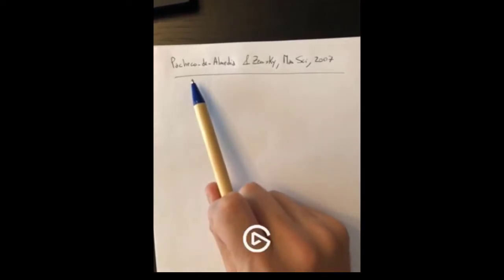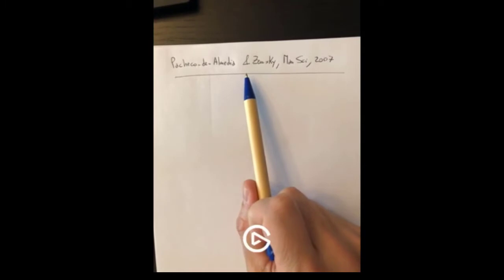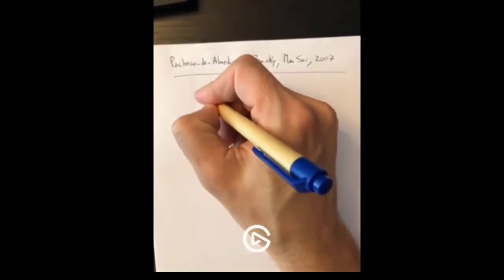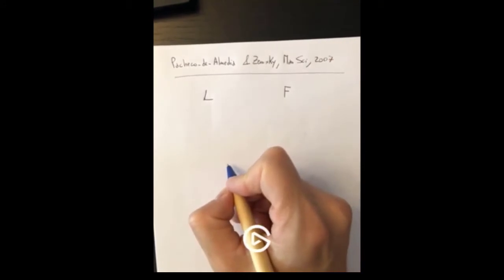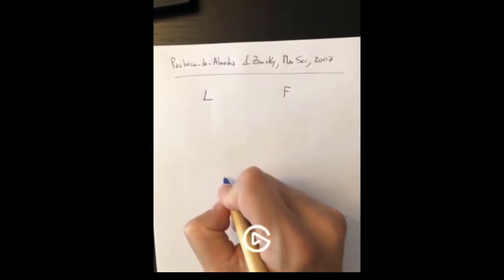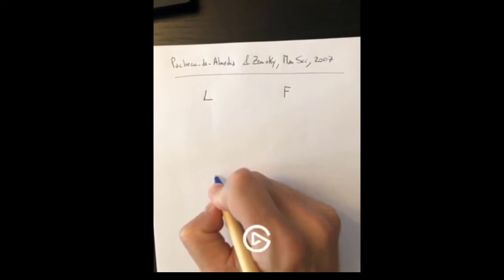We are going to now study the model in the paper of Pacheco-de-Almeida and Zemsky, published in Management Science in 2007. This is a paper in which there are two players, two firms, a leader that we're going to call L, and a follower that we're going to call F. The interaction between these two firms takes place in a continuous time setting. So think about time as a continuum. They go from 0 to infinity.